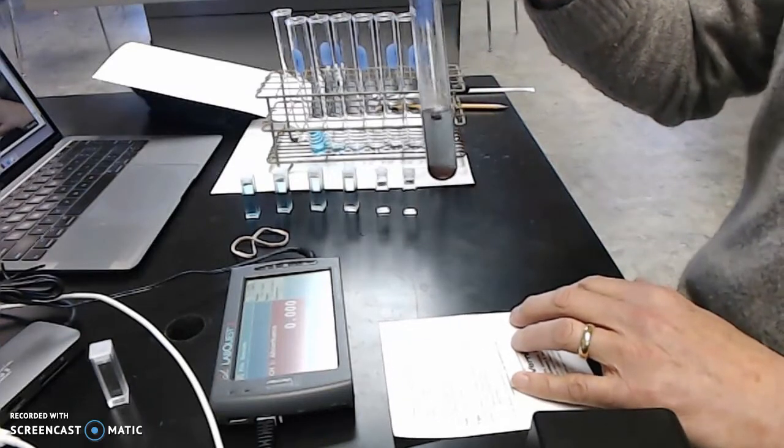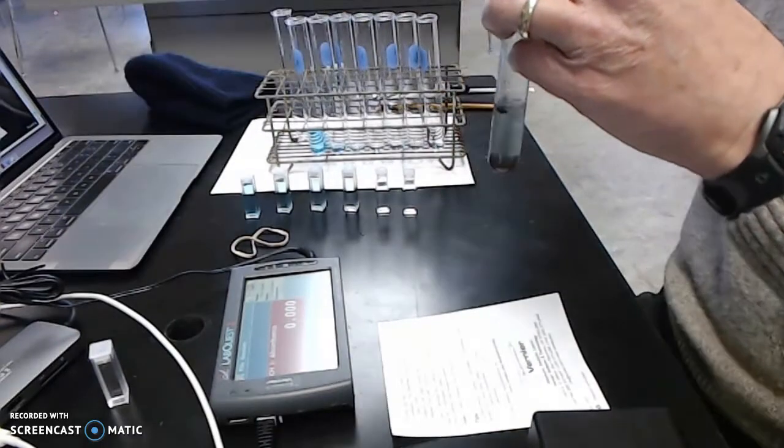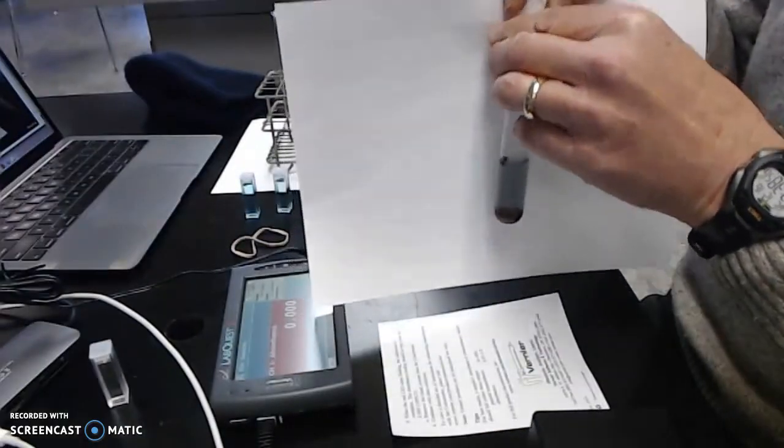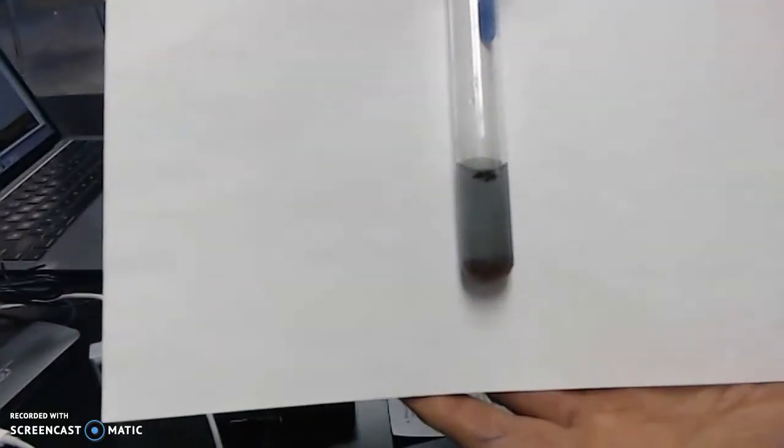But I do want to show you the progress of the aluminum and the copper chloride. I'm going to put this white sheet of paper behind so you can see what's going on. I'm going to do the extreme close-up. You can see at the bottom there is some copper metal that has been produced, and up at the top there's this really stubborn piece of aluminum that is still reacting.